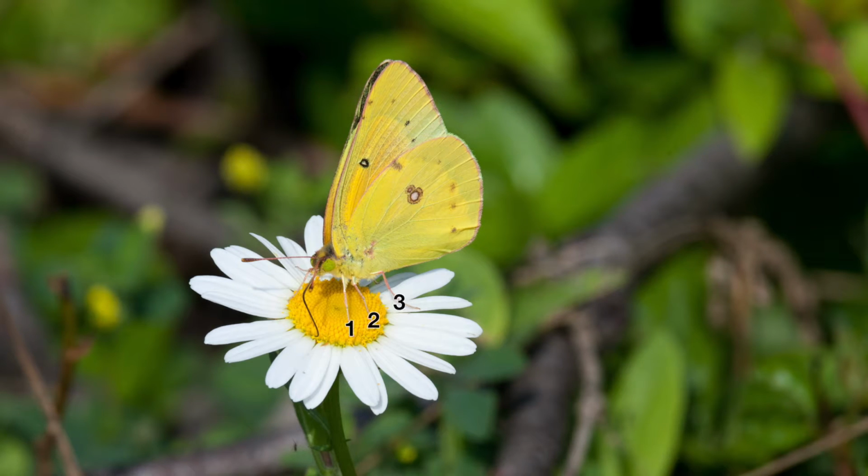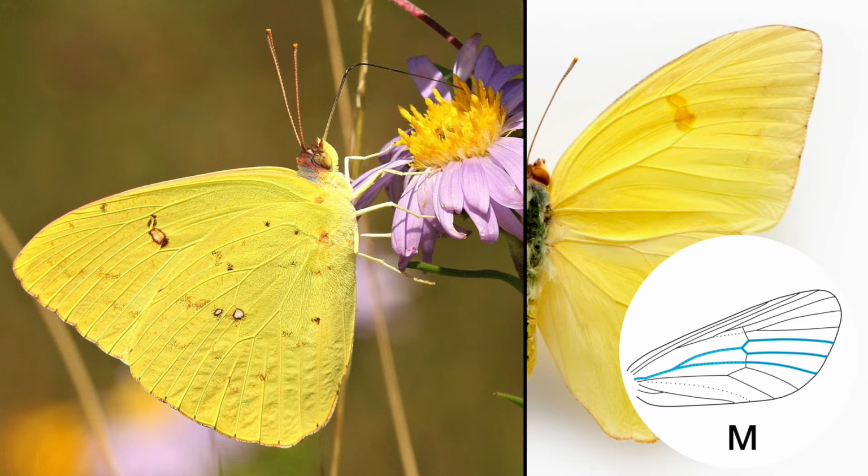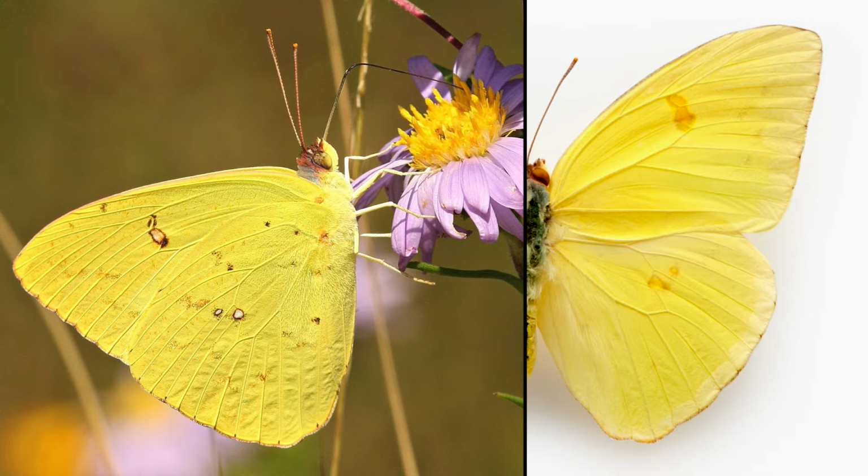Now here's another cool butterfly. 4 or 6 legs? 6. Okay. Now ask yourself, does M1 reach up to touch R? Yeah, there's that shape. That means that this is a pierid. Easy. Give me another one.